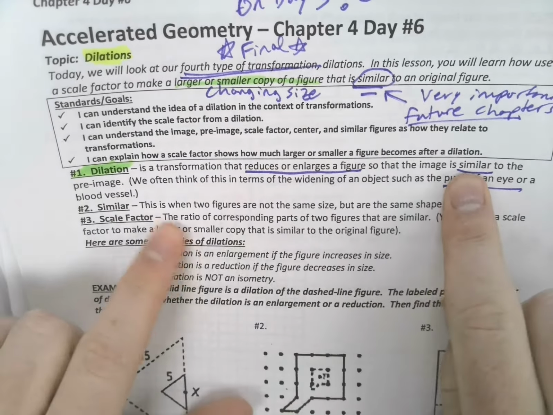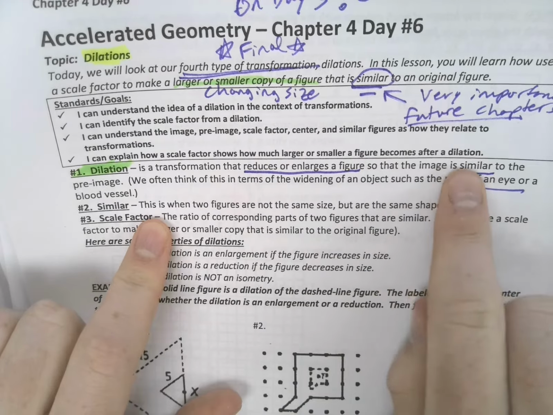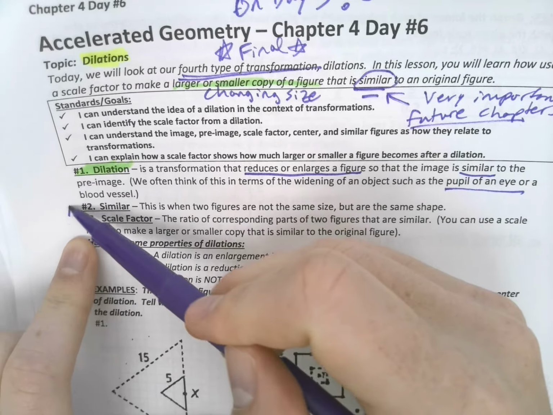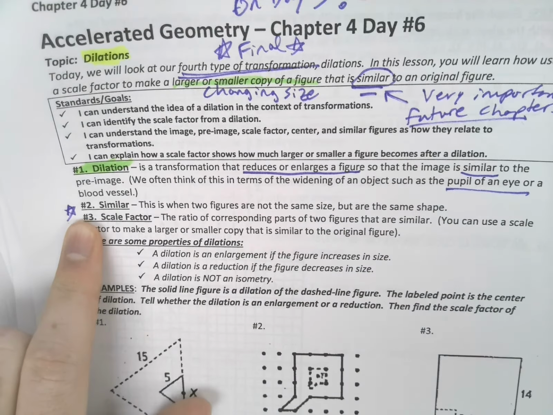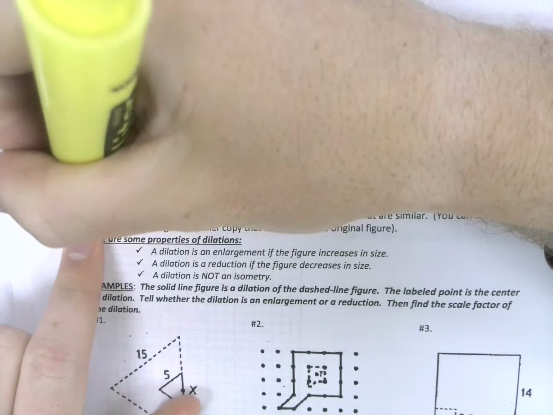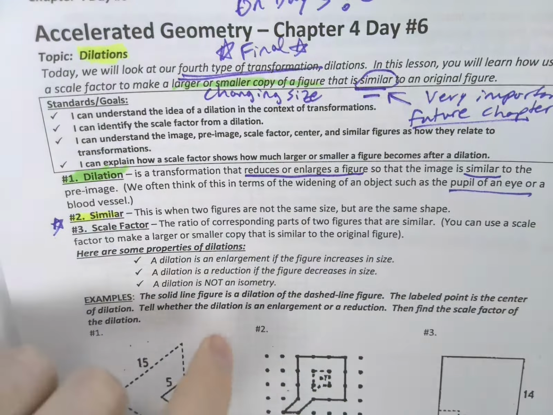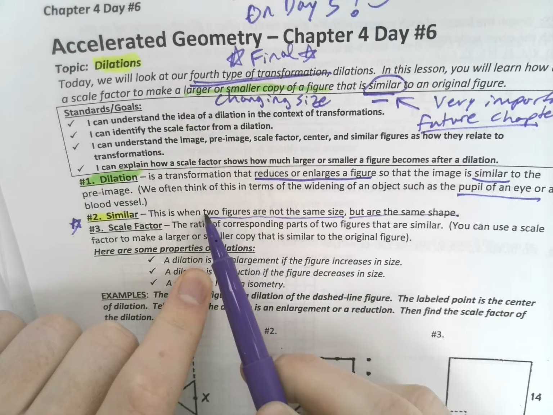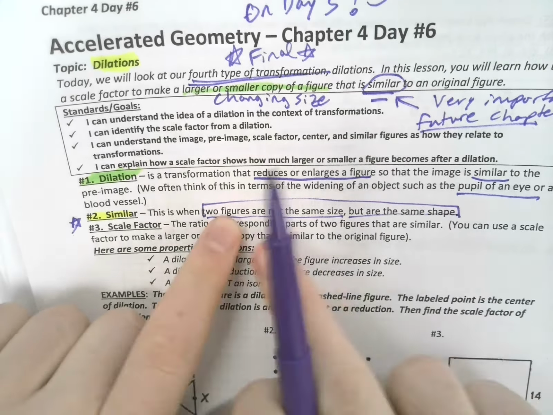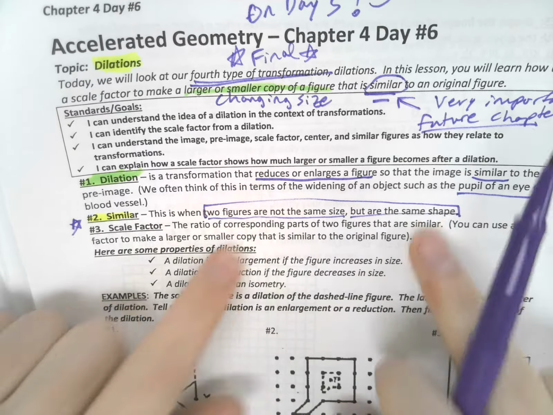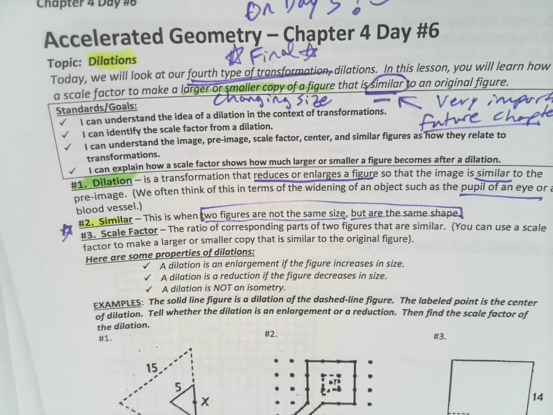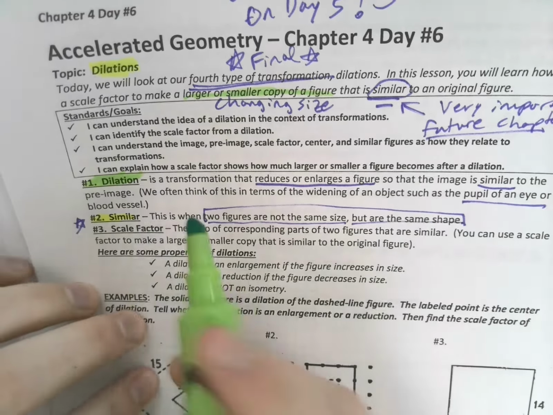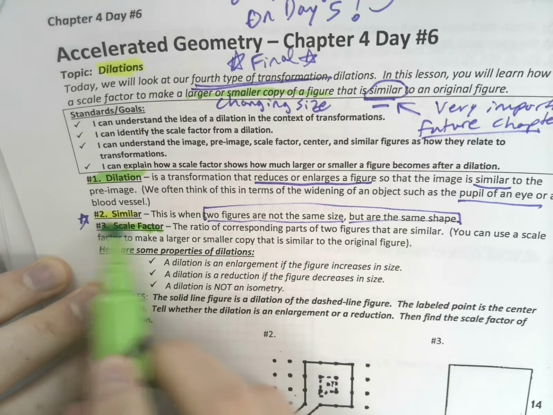Now, what do we mean by similar? The shapes stay similar. Similar, and again, very, very important, is whenever two figures are not the same size, but are the same shape. So a smaller or bigger shape, pretty much. Now, how do we make these smaller or bigger shapes? Well, that's all based off the scale factor.